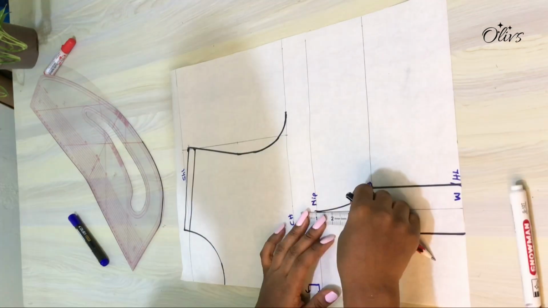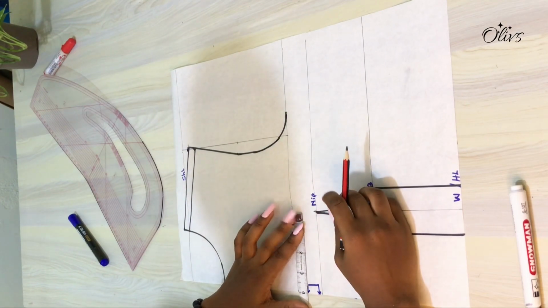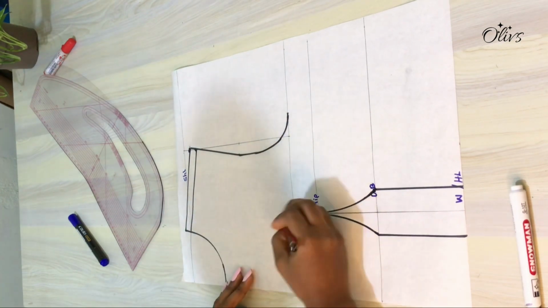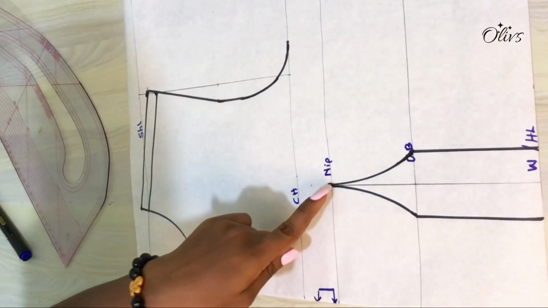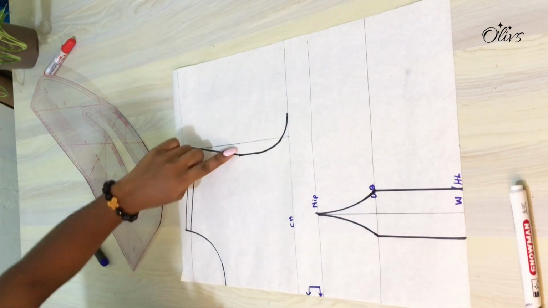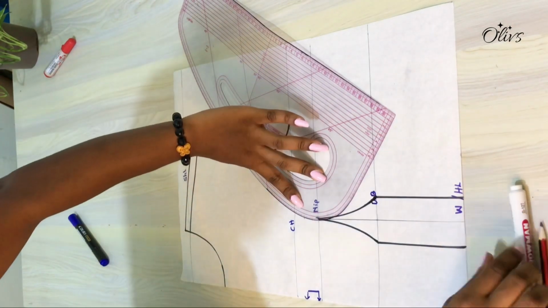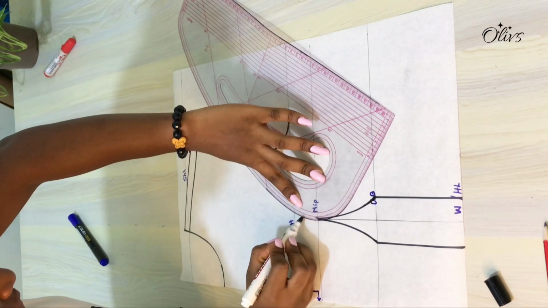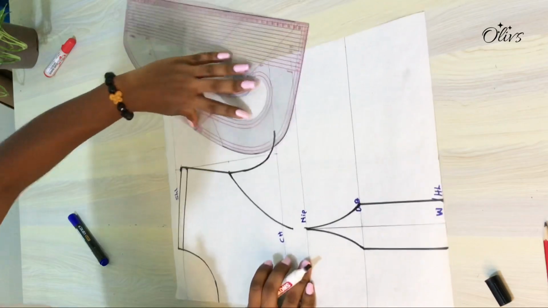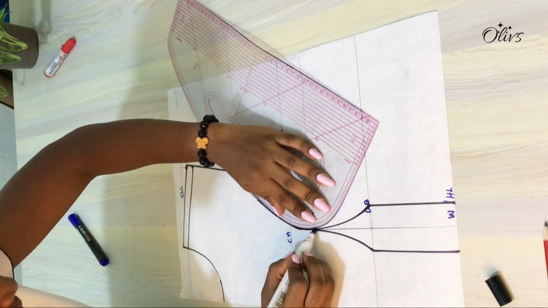Now from here, go up by 1 inch. Make sure it is the same 4 inches from the center. So this is the 1 inch right here from the nipple line. We do have our mid armhole here. So with a curve, connect from the 1 inch to the midpoint of your armhole. Afterwards, connect with a curve again by connecting these points like this.